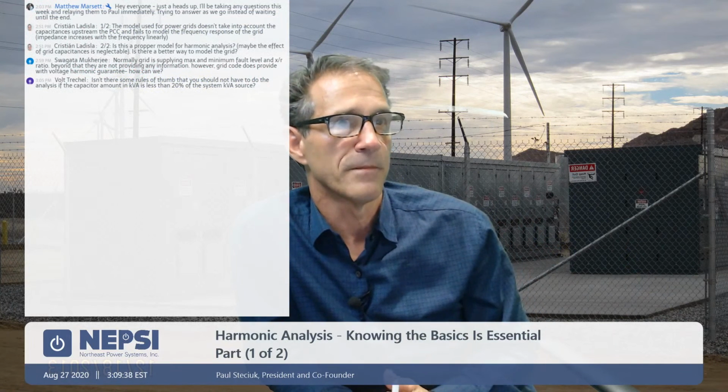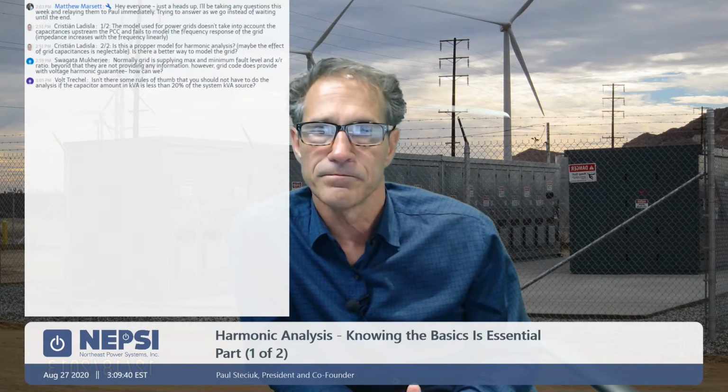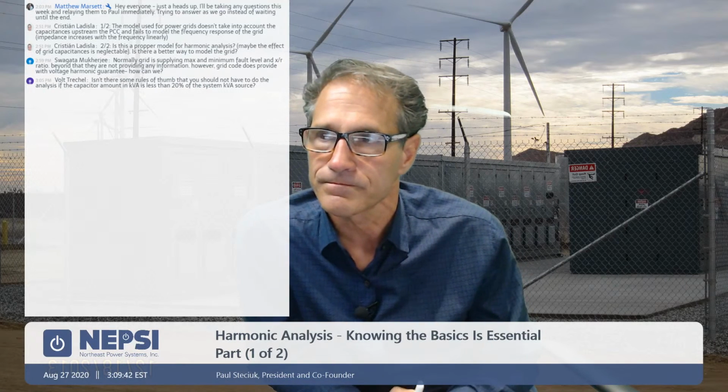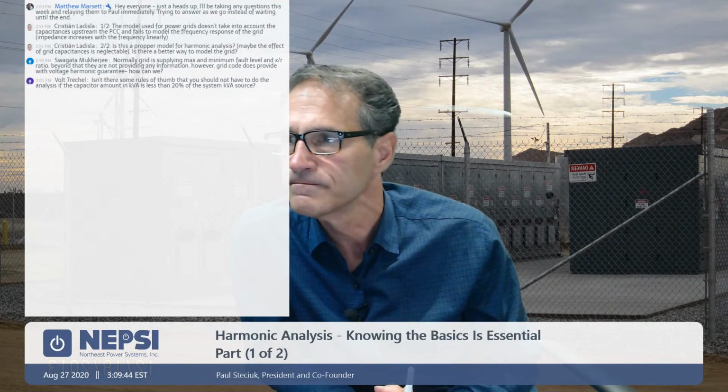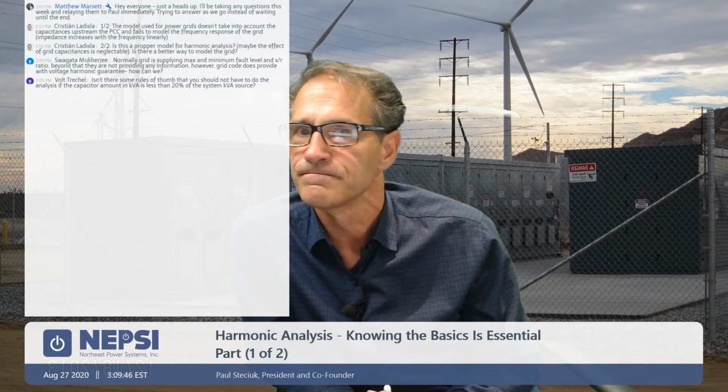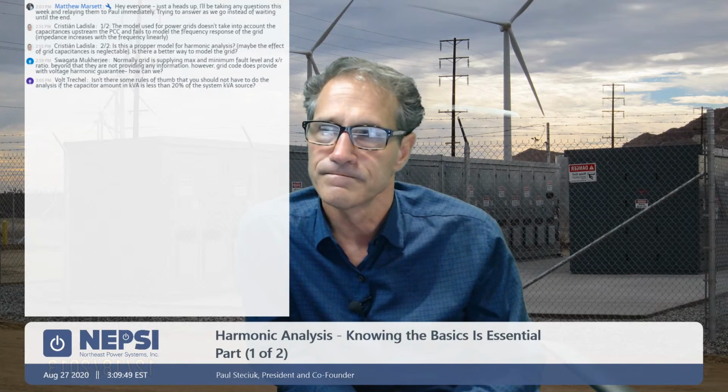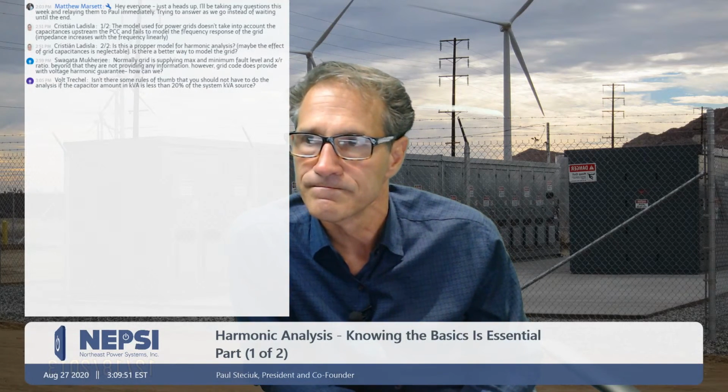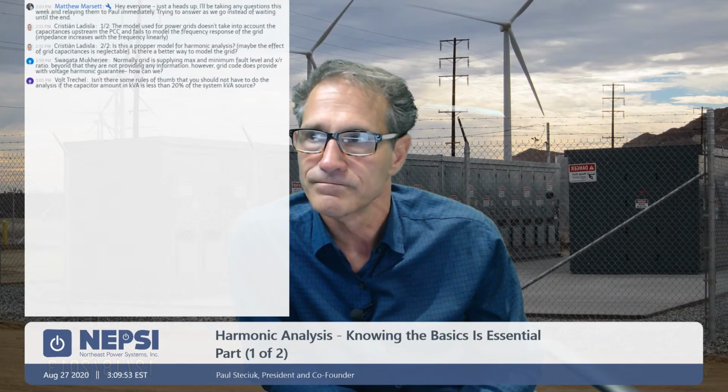Okay, so we did have one more question if you want to take that. Yeah, we'll take that question. Okay, so this last question from Volt: isn't there some rule of thumb that you should not have to do the analysis if the capacitor amount in kVA is less than 20% of the system kVA source?